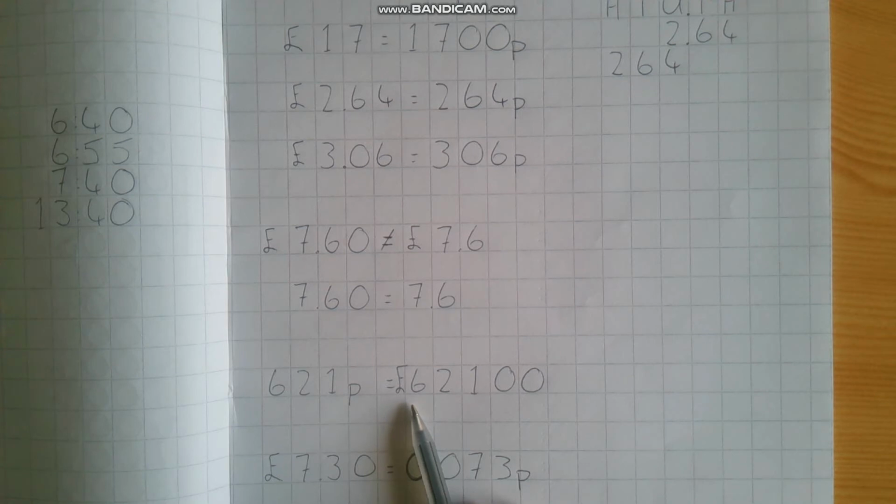If you just look at these numbers, you should be able to see pretty quickly that it's quite silly. 621 pence, £62,100. That's an awful lot of pounds for a few hundred pennies. So it should be pretty obvious pretty quickly if you check that that's way too much.